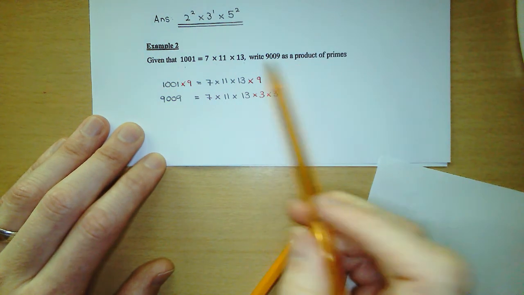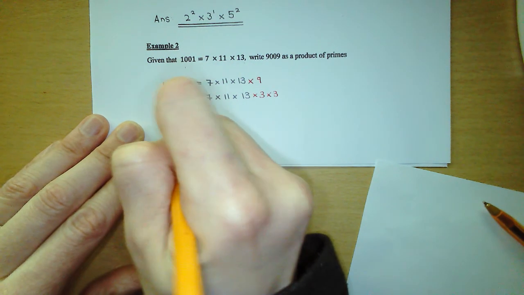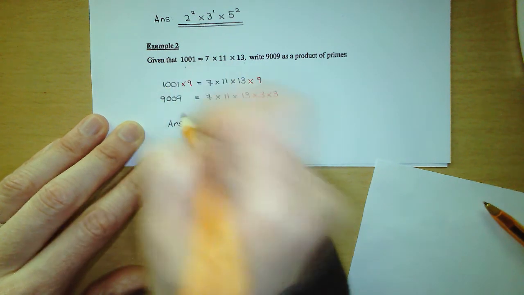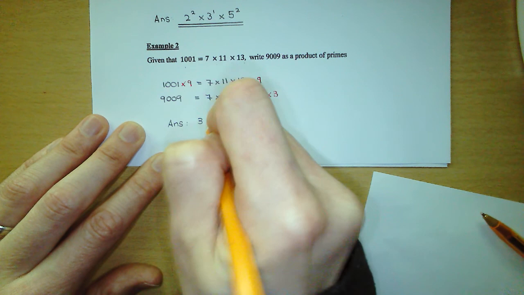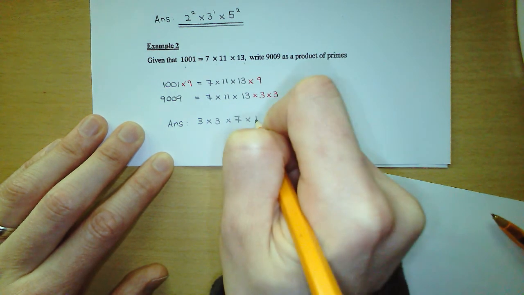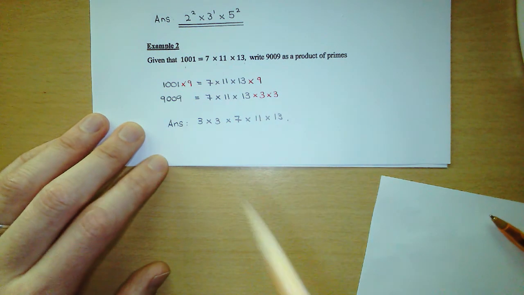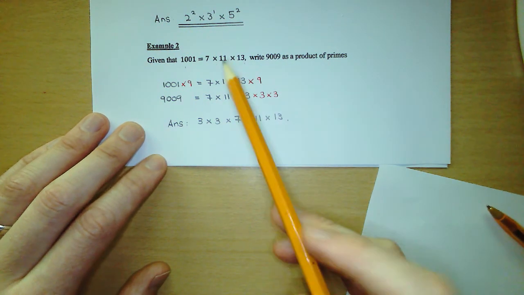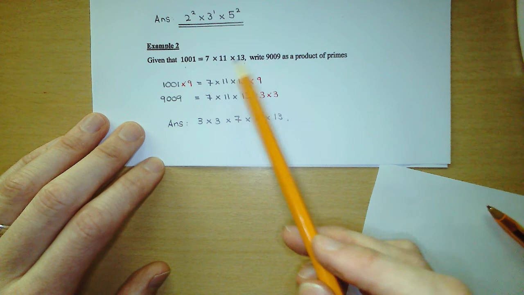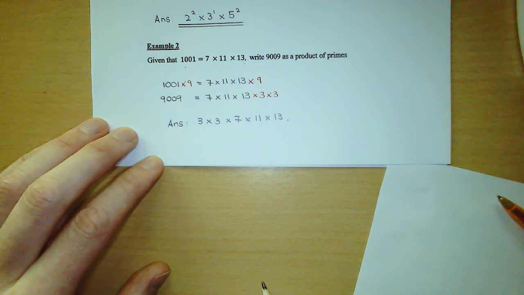Okay, now it doesn't say to put it in index form, so our final answer then, if we put it in numerical order, 9009 would be 3 multiplied by 3 multiplied by 7 multiplied by 11 multiplied by 13. So that's a really useful way of using one number to write another number as a product of its prime factors.